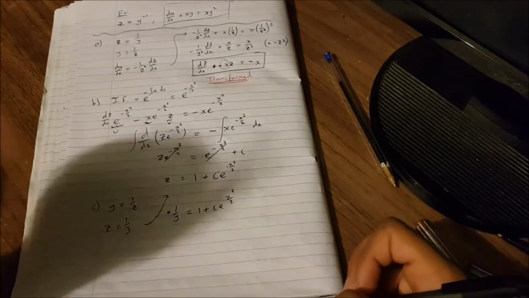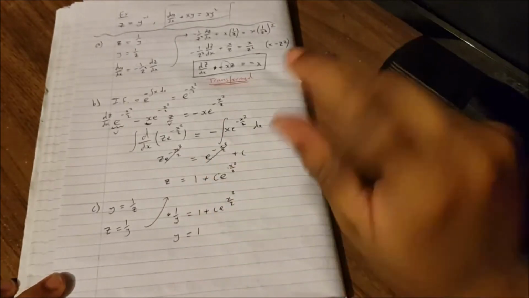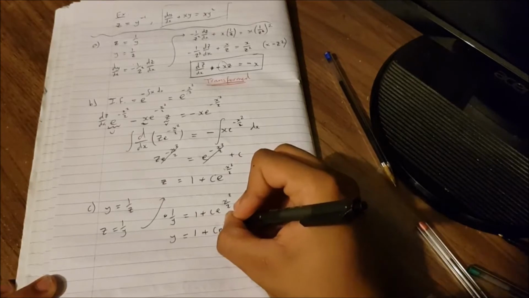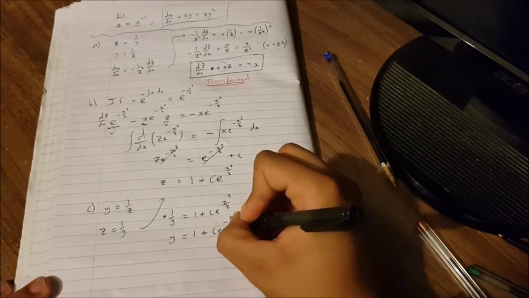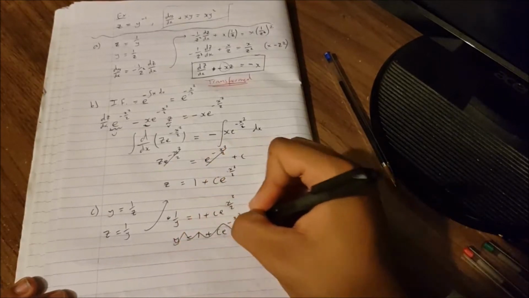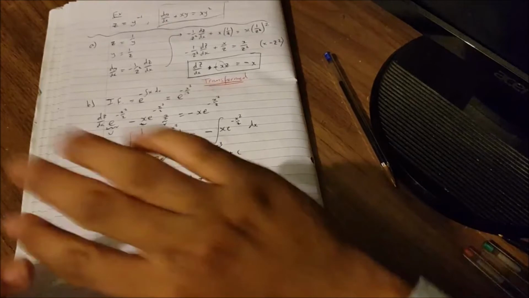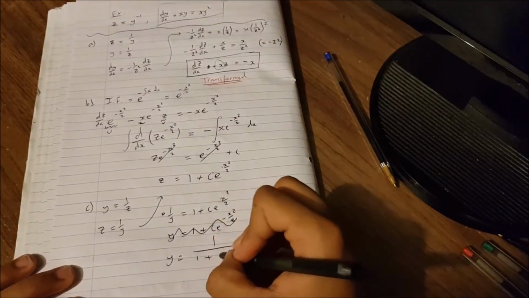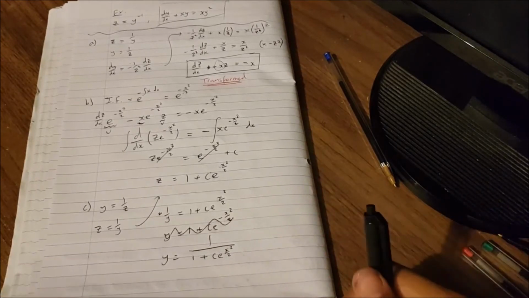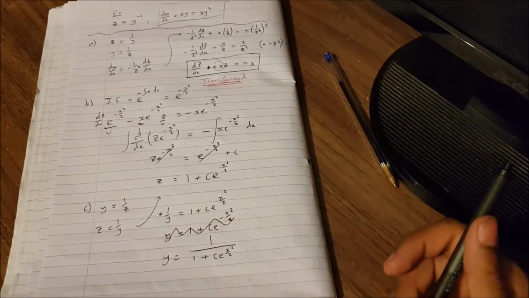Now we flip it, so y is equal to 1 over everything: 1 plus c e to the x squared over 2. That's it. It's fairly easy.